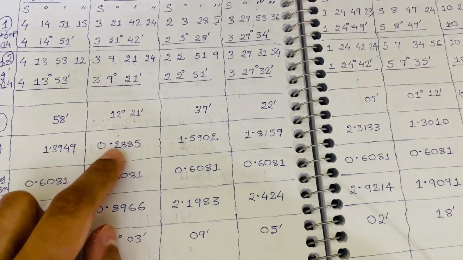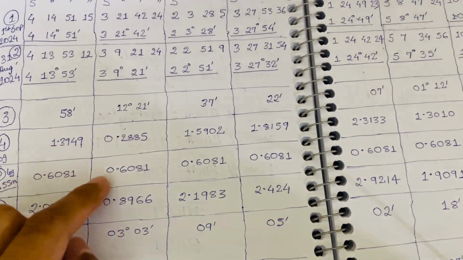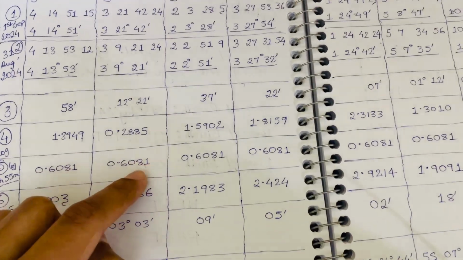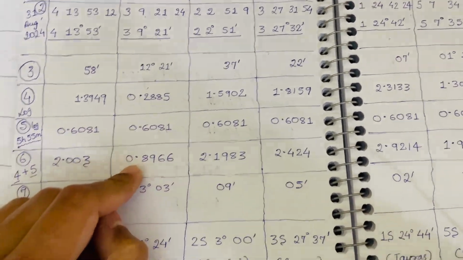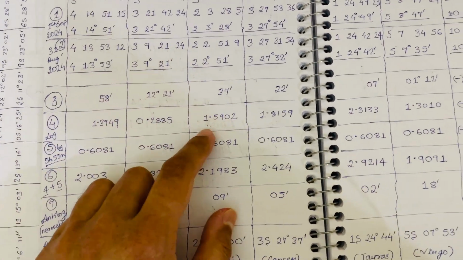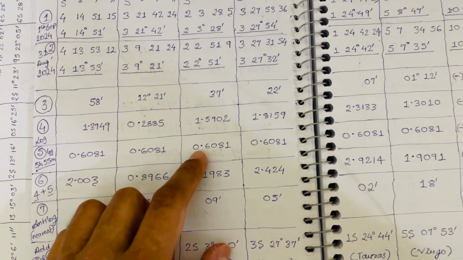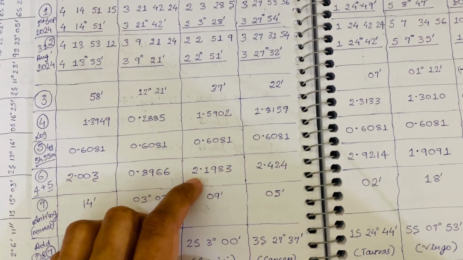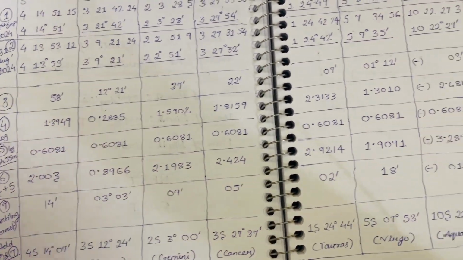For Moon, it is 0.2885 plus 0.6081, which gives you a value of 0.8966. For Mars, the value is 1.5902 plus 0.6081. The value that you are getting is 2.1983. Simple addition.